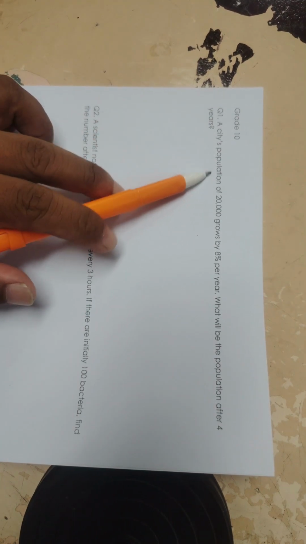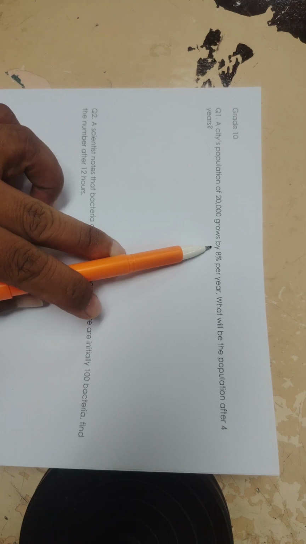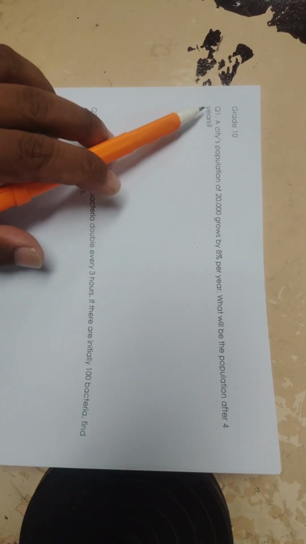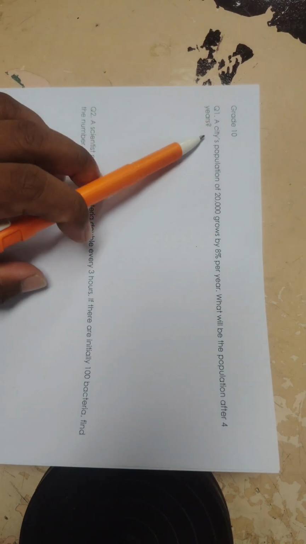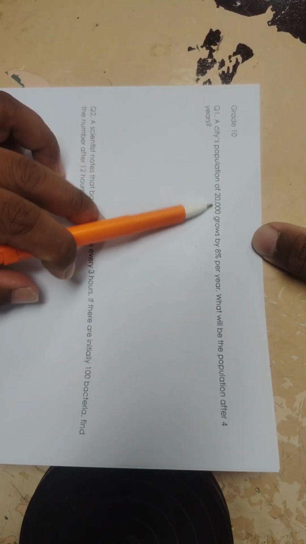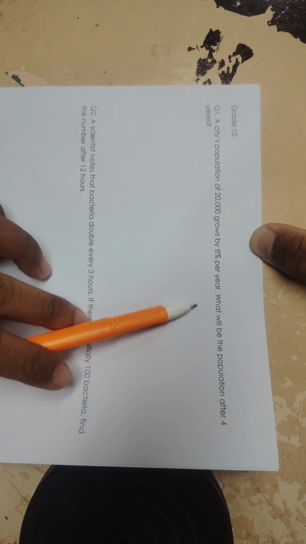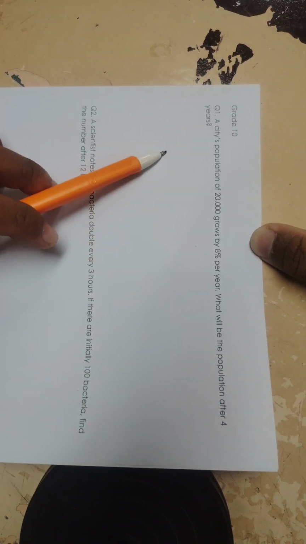Okay, so in this video, we're going to discuss solving word problems involving exponential functions and logarithmic functions. So the first question here is Q1: a city population of 20,000 grows by 8% per year. What will be the population after 4 years? So kung makikita nyo dito, yung population daw ng city is actually 20,000 lang. But it grows 8% per year. So, the question here is what will be the population after 4 years?